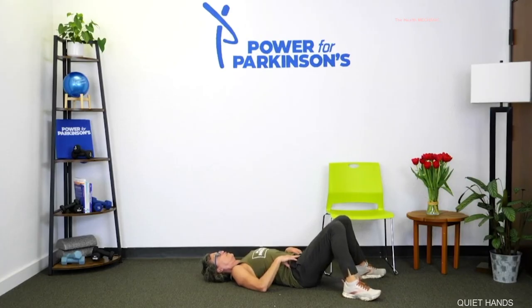It's a good thing to do these first thing in the morning or right before you go to bed at night. If you can get down on the floor and do them, that's great. Otherwise, just do this laying in bed.